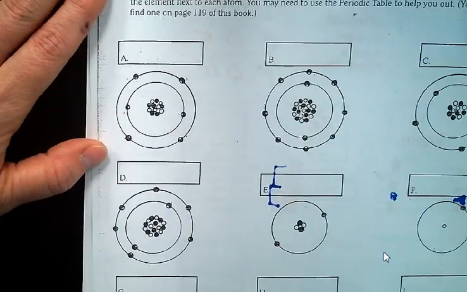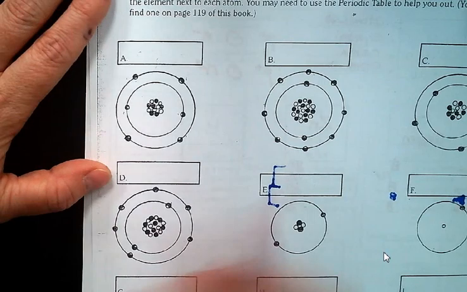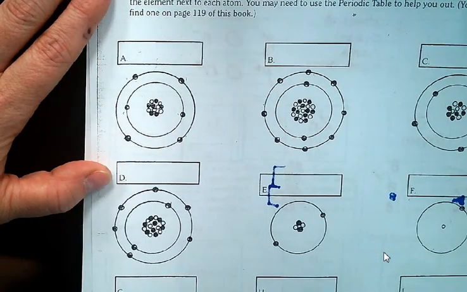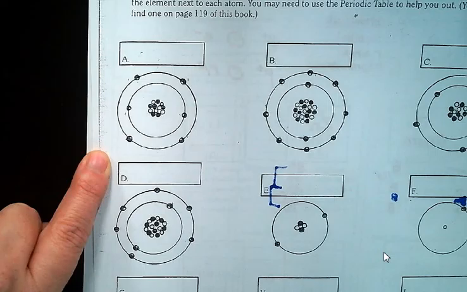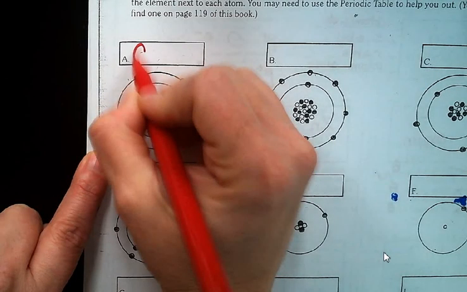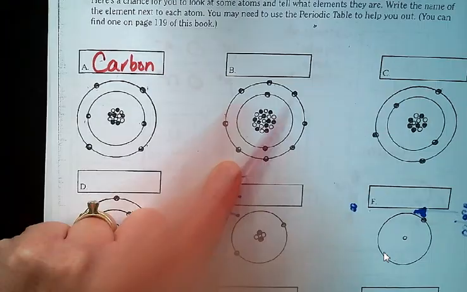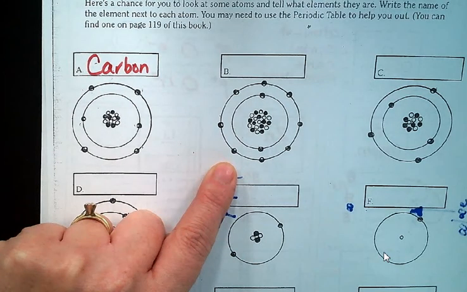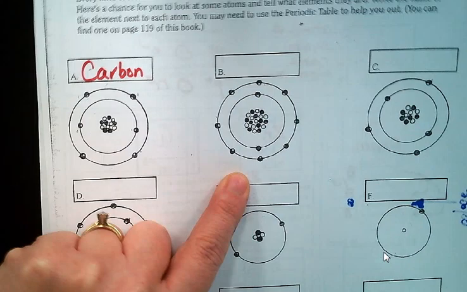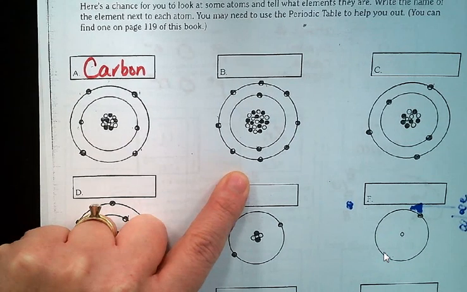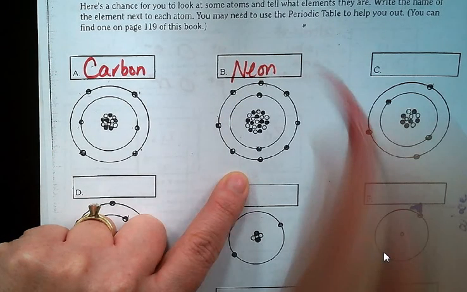Hold up. Let me show you on this side how easy this one is. Super easy. Which atom is which? The only thing I have to do is count the electrons because these are neutral atoms. So I've got 6 electrons. That's going to be my atomic number. What's number 6? Carbon. Good. This one, how many electrons do I have? Count your electrons. 1, 2, 3, 4, 5, 6, 7, 8, 9, 10 electrons. What element is that? Neon. Okay? That's how you do that page.